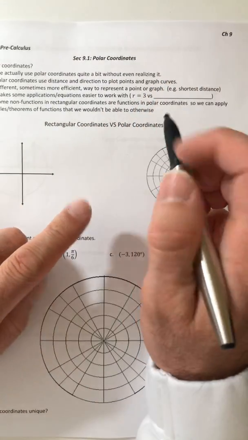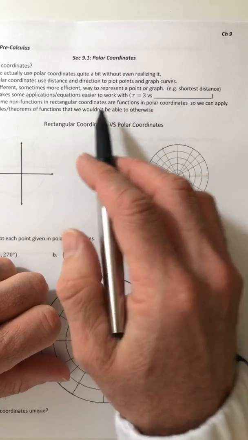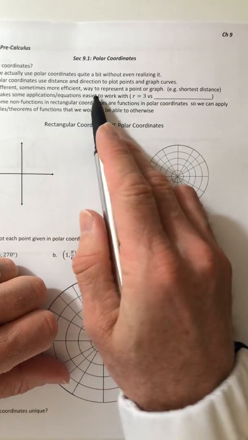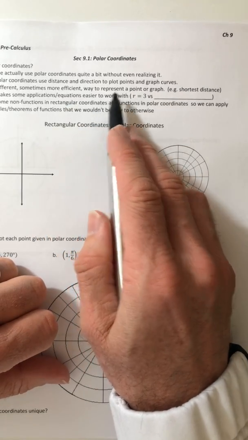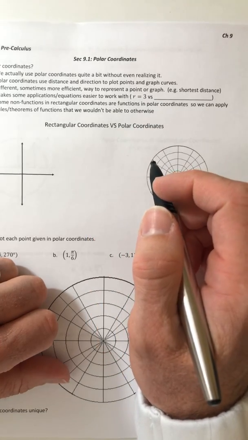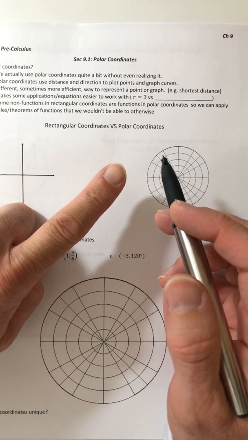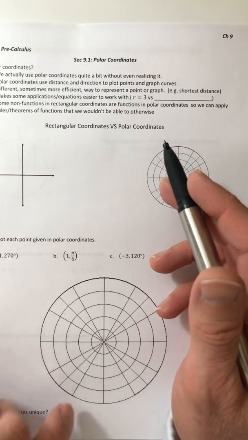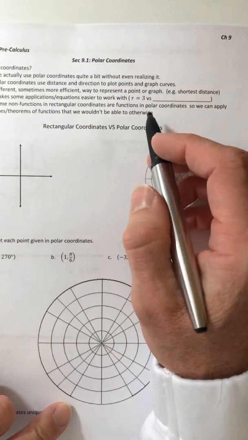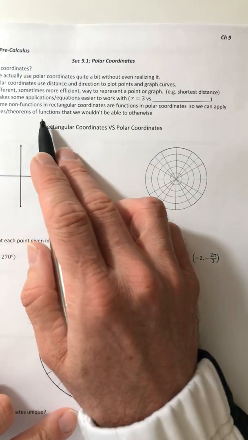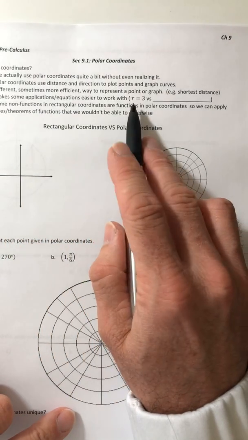So they've really just used a polar coordinate, because polar coordinates use distance and a direction to plot points and to graph curves. When they point to something, they're telling you the direction, and if you can see it, then you kind of know the distance. It's also a little bit more efficient, so it makes some things easier to graph or work with, especially the equations.